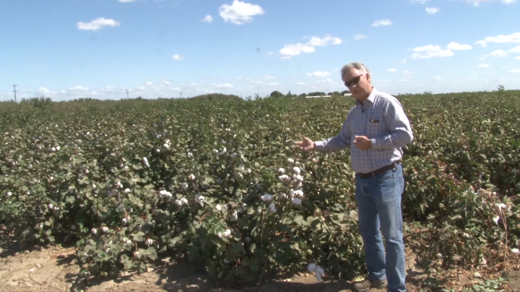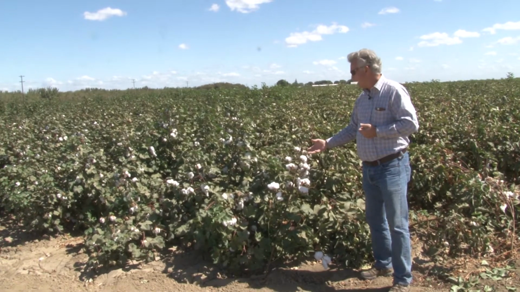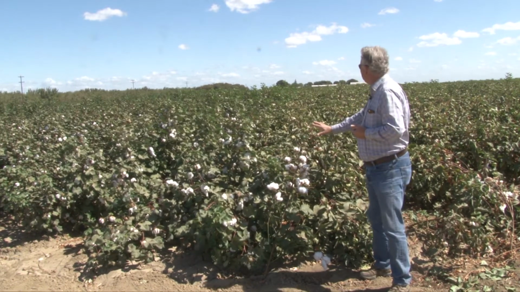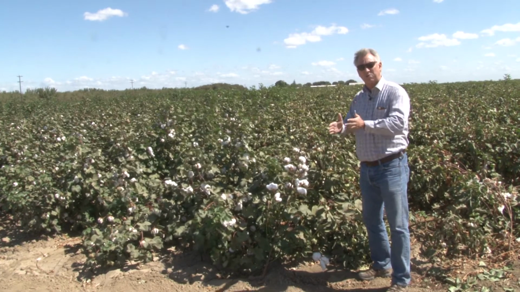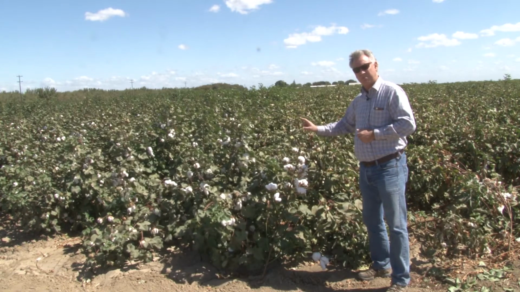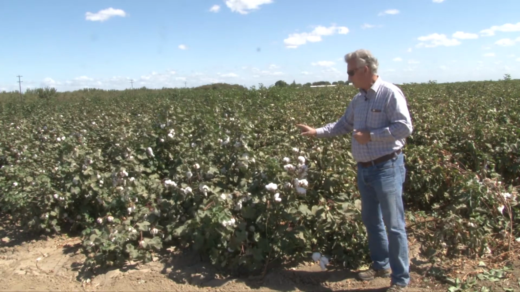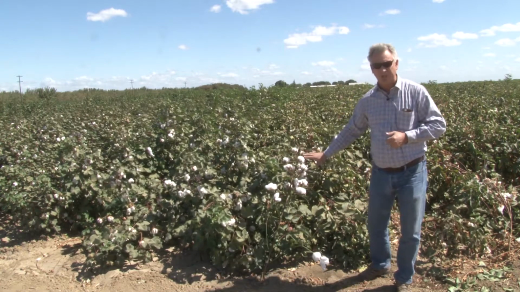You'll see that the color of the fiber is bright white. The other element is that these plants tend to be a little bit taller. They tend to have more of what we call a columnar structure, but they also tend to be more determinate in their production and how we produce bolls on these plants.